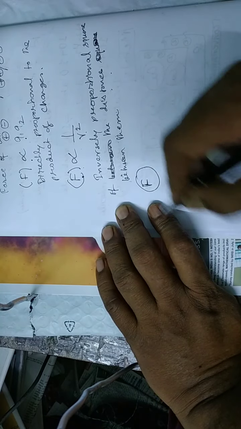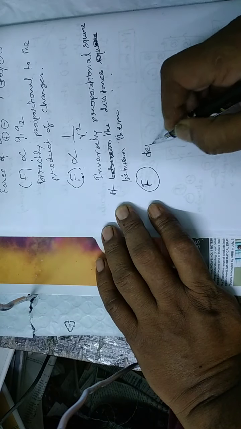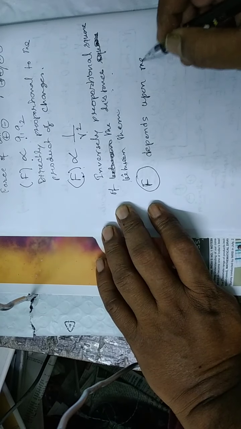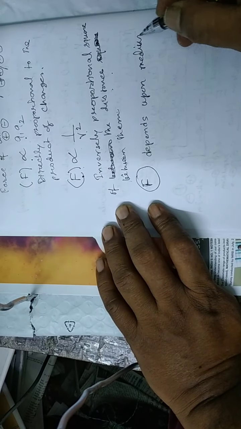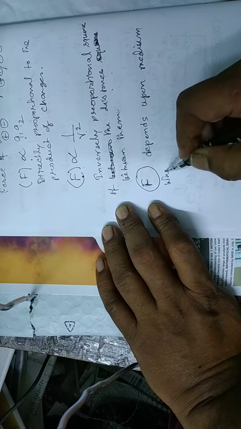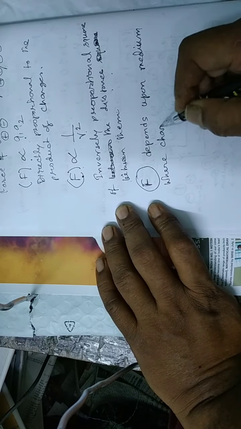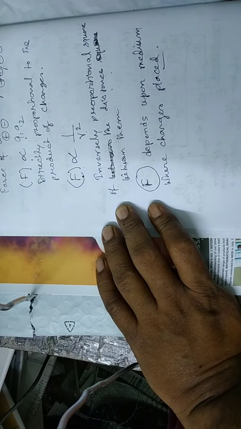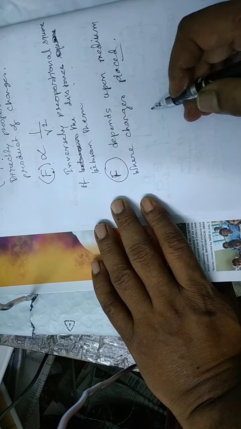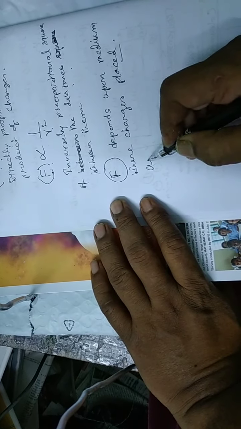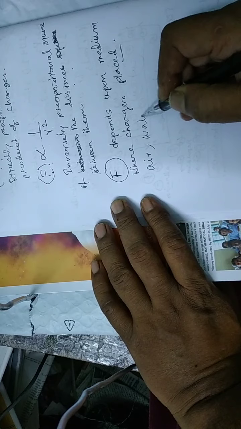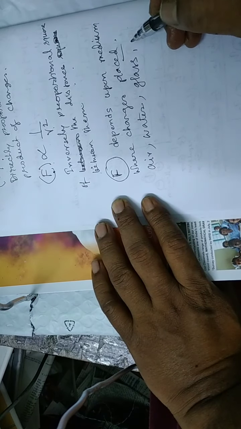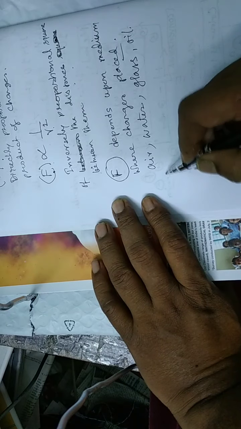The force of attraction or repulsion depends upon the medium where the charges are placed. Now what is a medium? Medium means, say, air, water, glass, oil, anything.